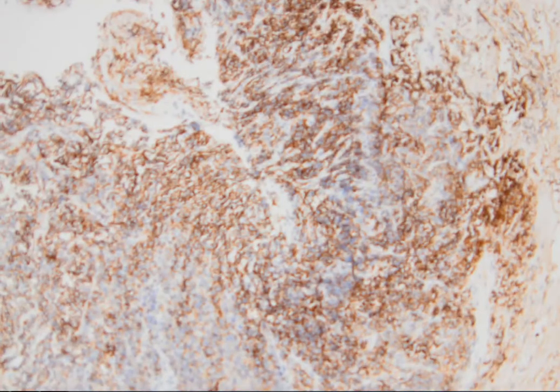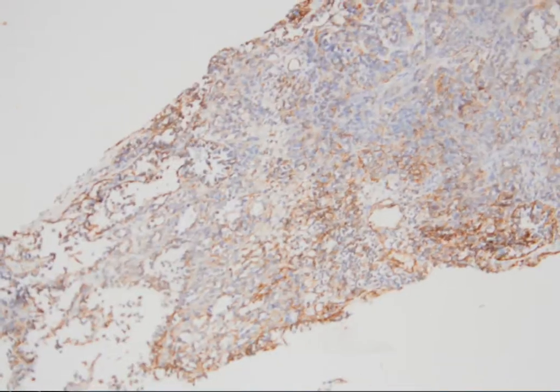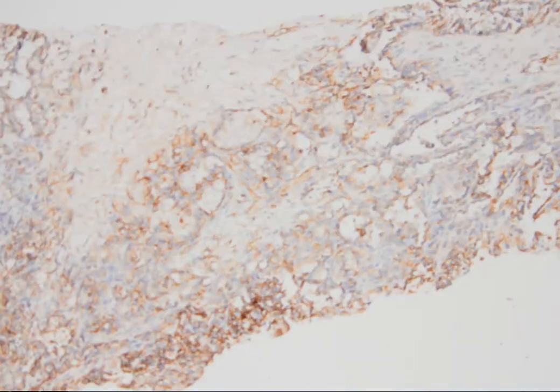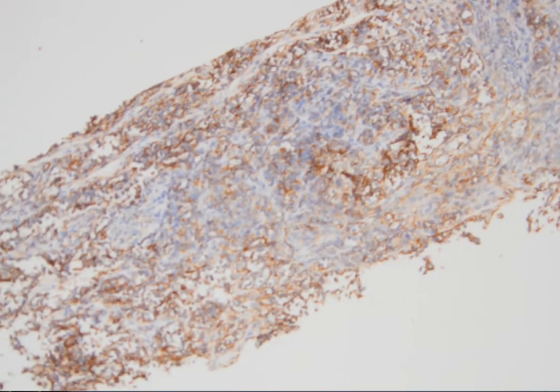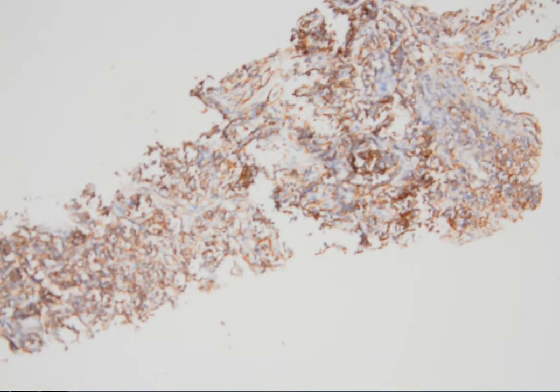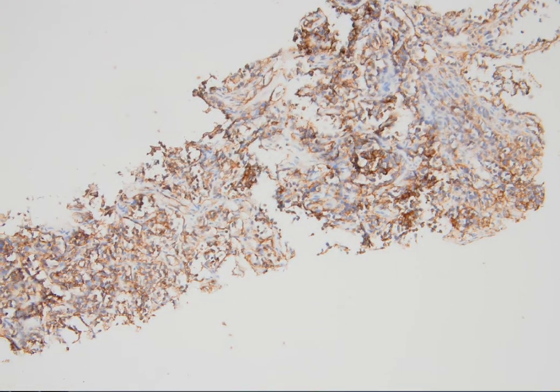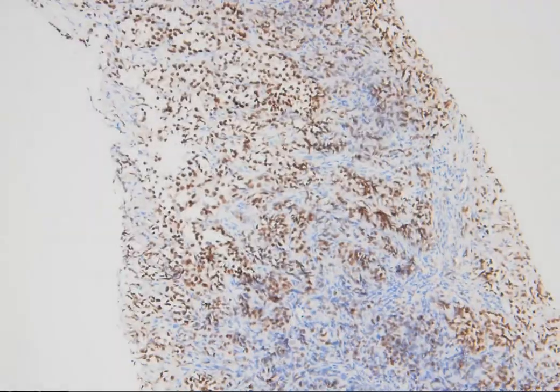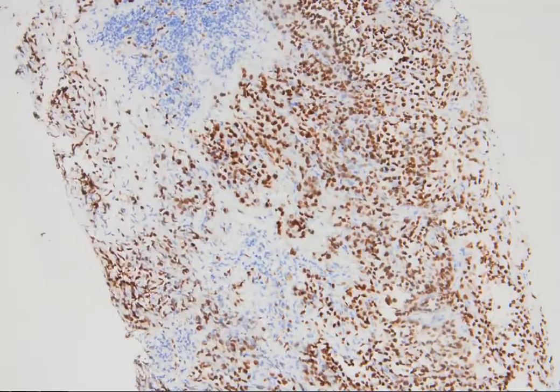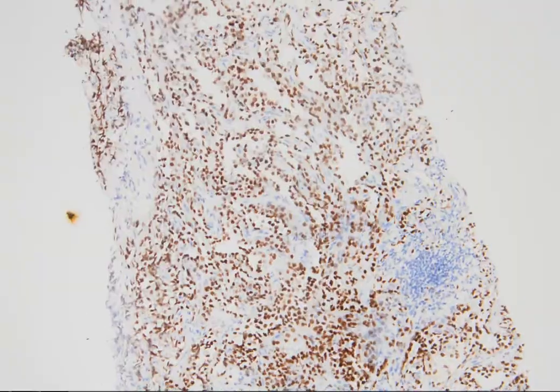It may also be expressed by some other tumors like plasmacytomas or histiocytic neoplasms, but ERG will cover these weaknesses. ERG is diffusely and strongly nuclear positive.